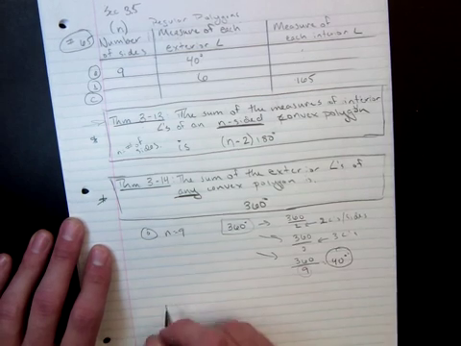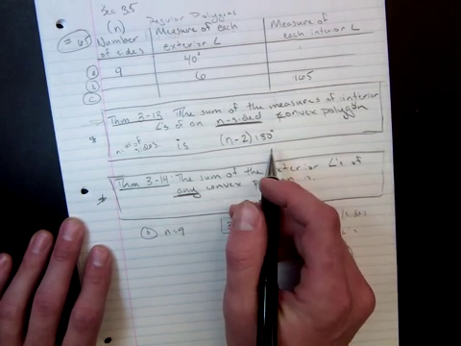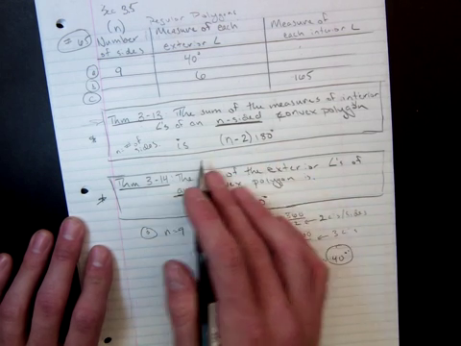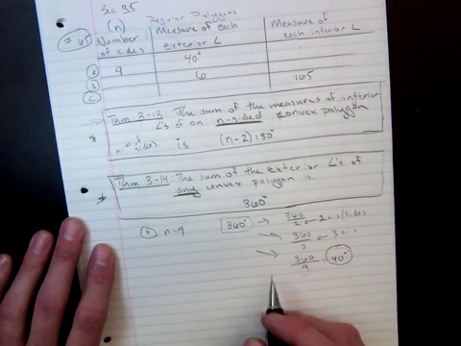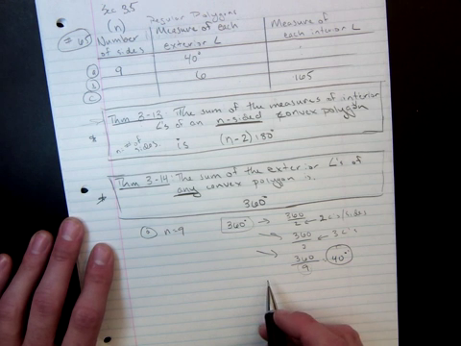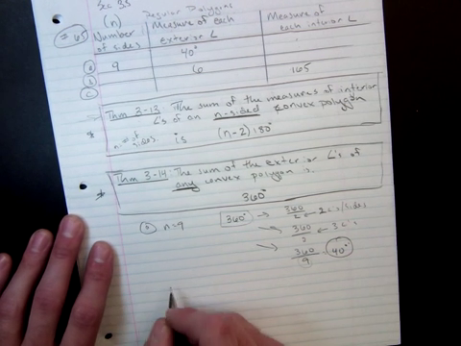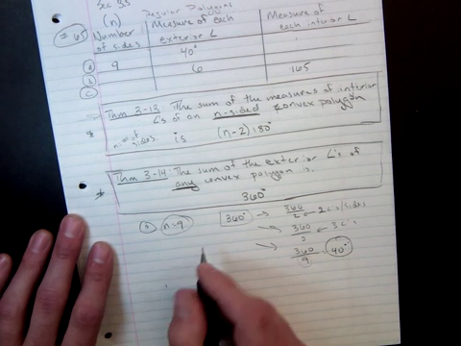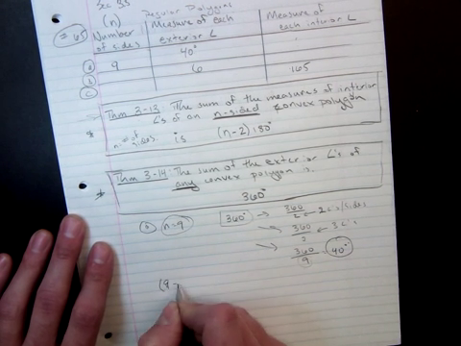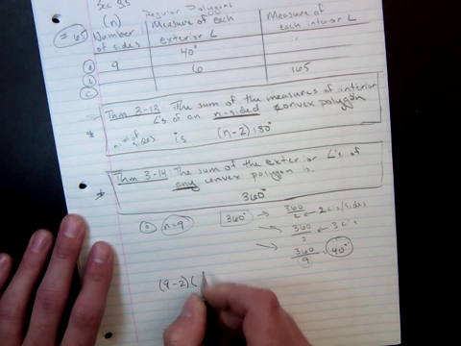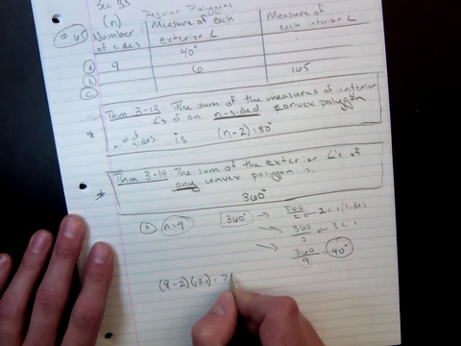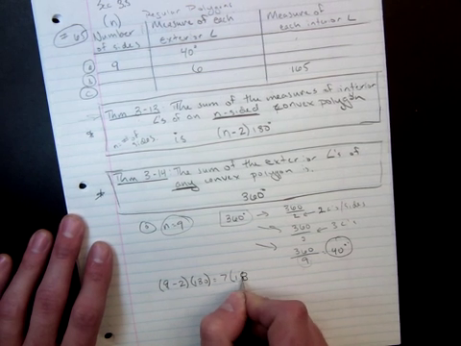Let's look at how many degrees all of the angles have to share. In this case, n is equal to 9, so it's 9 minus 2 times 180, which is equal to 7 times 180.